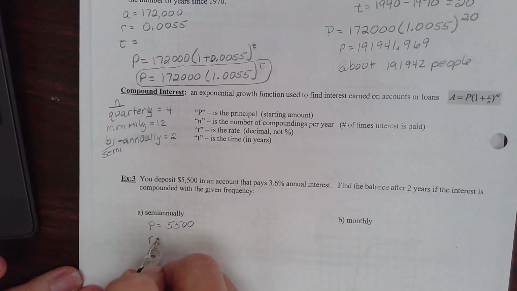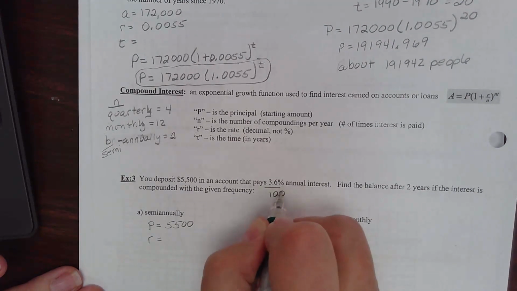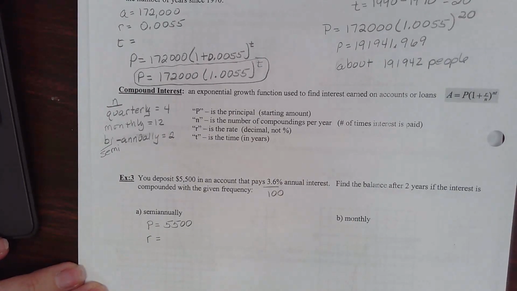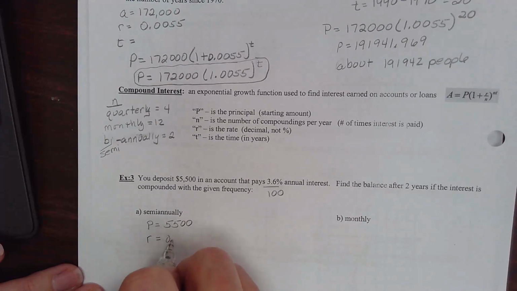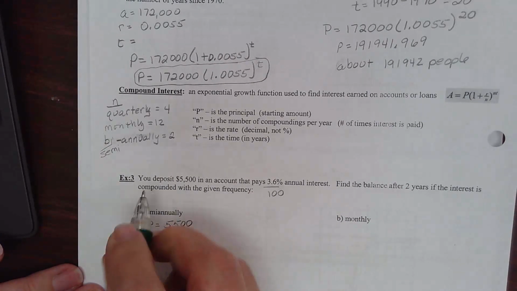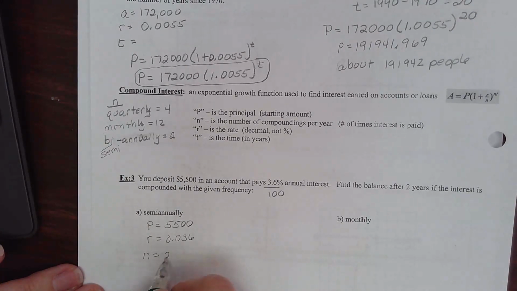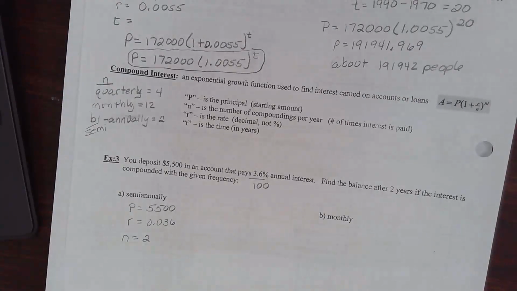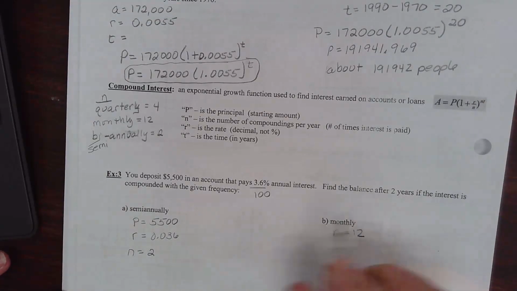Our rate for this one is going to be, we have to divide this by 100. Why can't I do that in my head today? So our rate is going to be 0.036. For this one, our N is going to be semi-annually, so it's going to be 2. Okay, and over here, monthly, our N is going to be 12. P and R are going to be the same thing. Our T is 2.